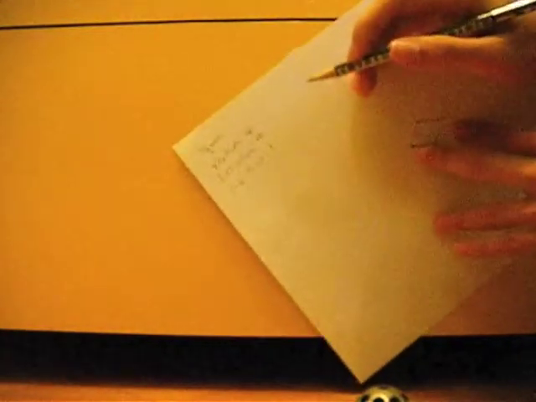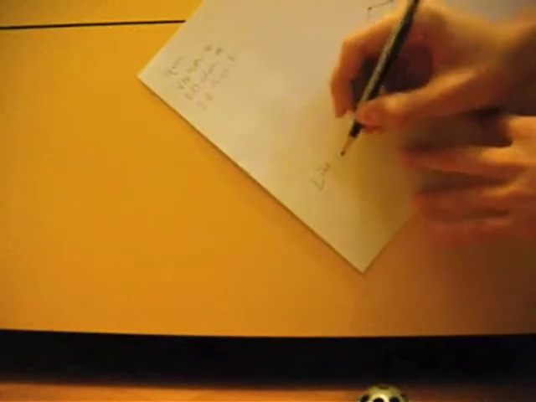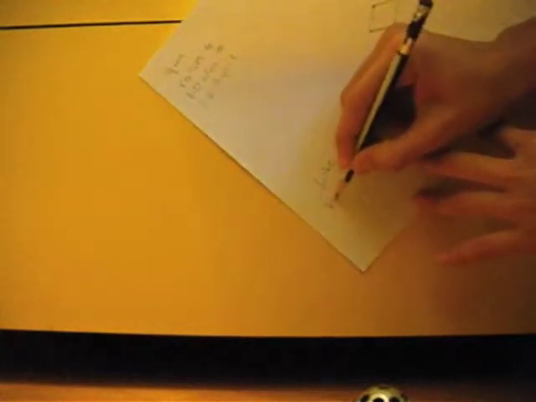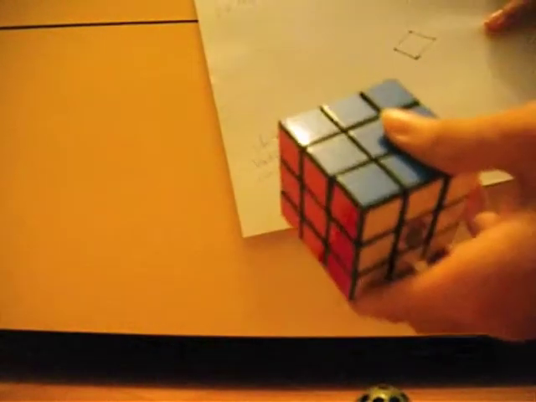I'm also gonna put the line down here. Vertices: 2. And 1D things: 1. It's simple so far. The cube.